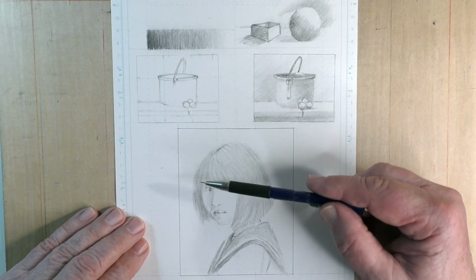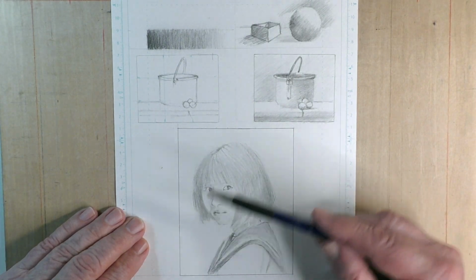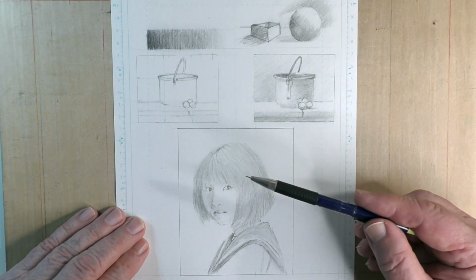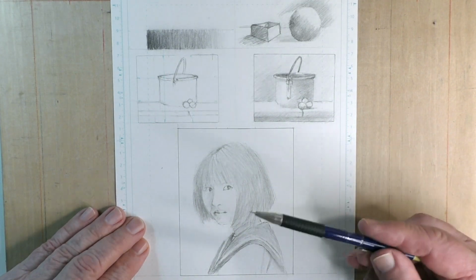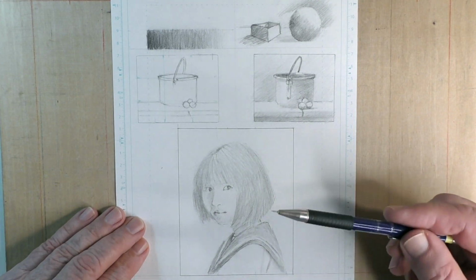And our little lady here, a very gentle amount of tone. I didn't want to exaggerate it too much because she has a gentle face, and you don't want too much contrast in that case.